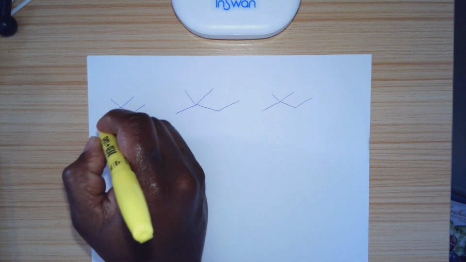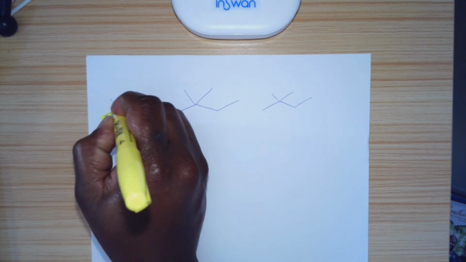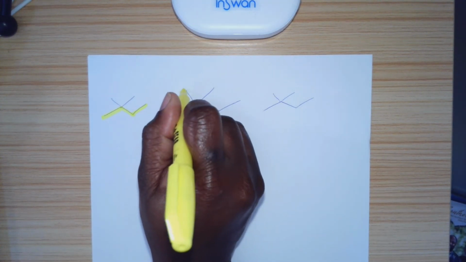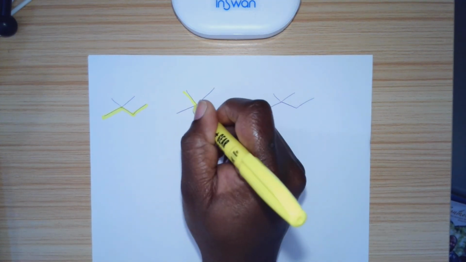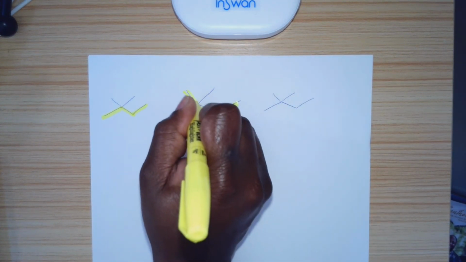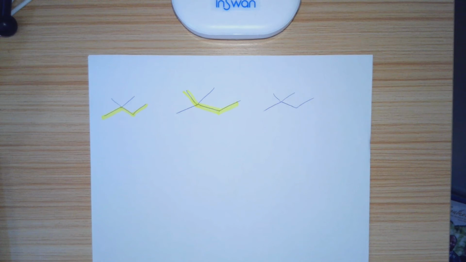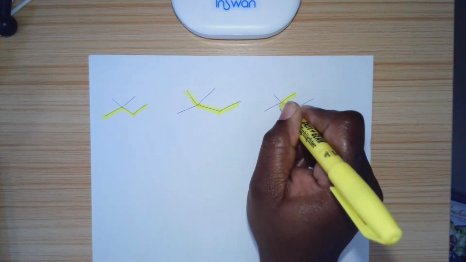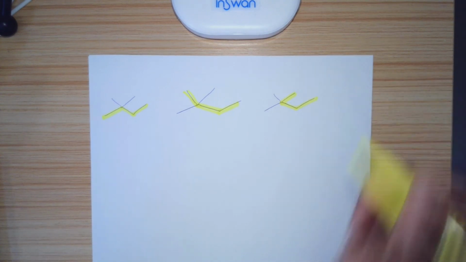So straight across will just be 1, 2, 3, 4. Or if I had started at the top, 1, 2, 3, 4. I could have highlighted that way. Or I could have chosen to start at the other carbon. 1, 2, 3, 4.